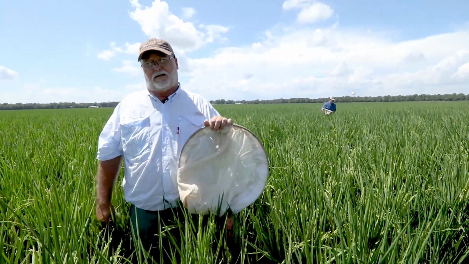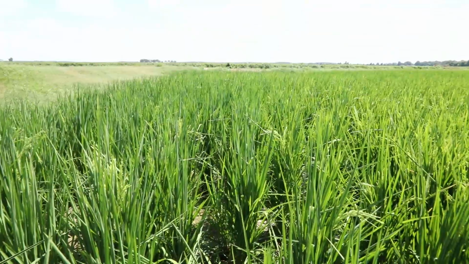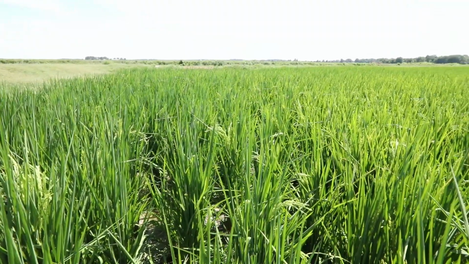Today we're in a row rice field. We're looking at stink bugs. As you can see, the rice is beginning to head pretty good out here.